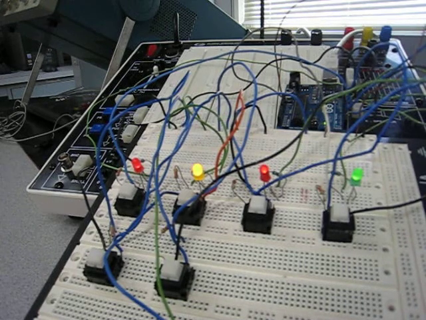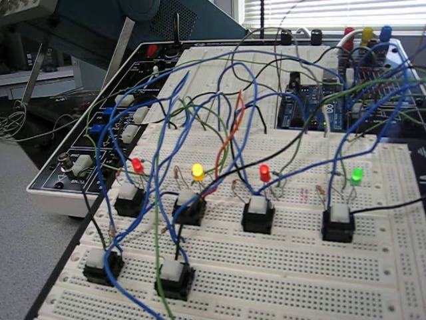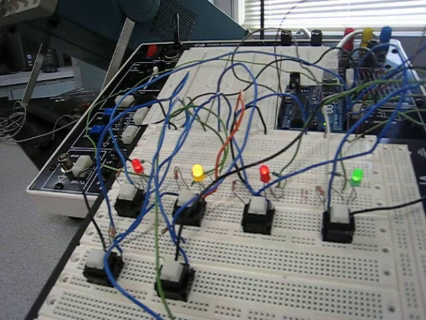Hi, we're from the University of Alabama presenting our final project for our Physics 126 class, Electricity and Magnetism. This is our 4-bit maze we've built.